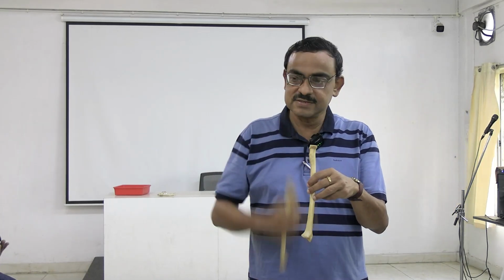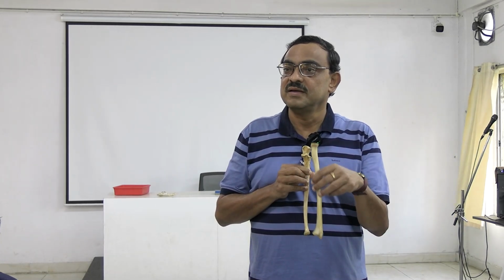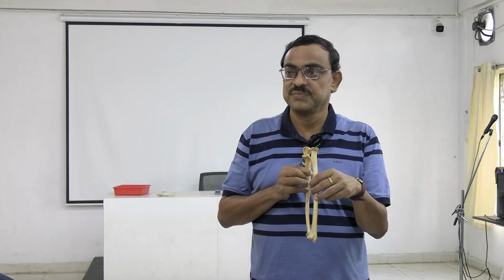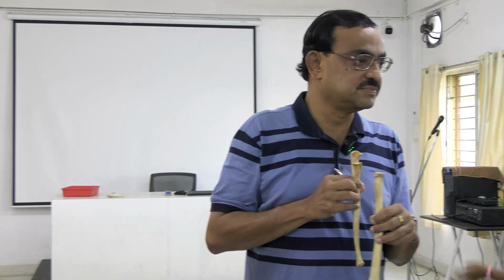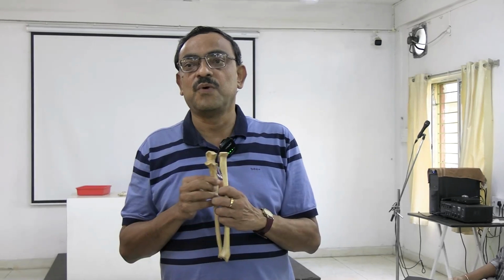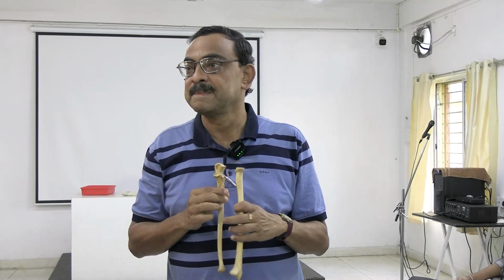Suppose this is the axis and this bone remains in front of the axis. So it is a pre-axial bone. What is the axis? Axis is an imaginary line of the body.